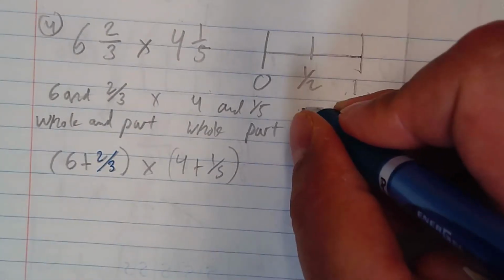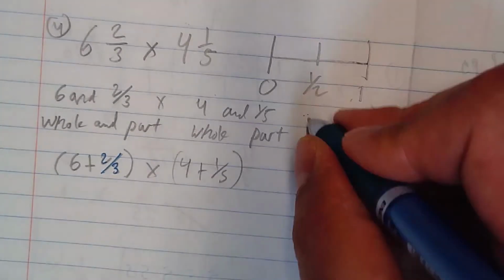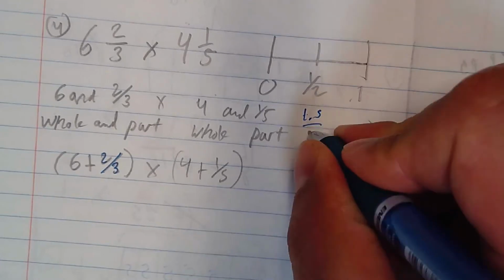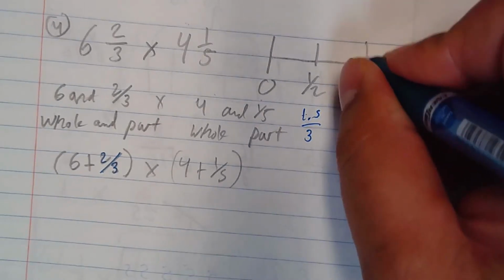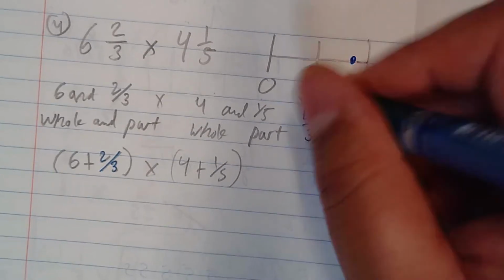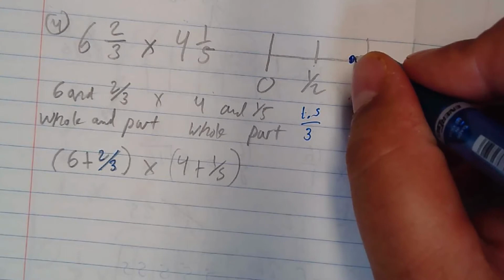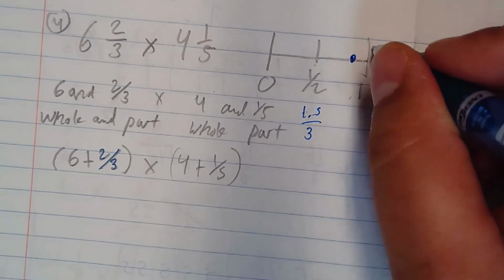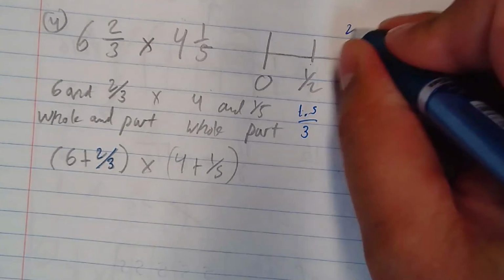Half of 3. Again, look at the denominator. What's half of that? Half of the denominator is 1.5. So 2/3 would be somewhere here. Now, here's the thing about this fraction. It's actually in the middle of half and 1. But since I'm going to estimate, I'm going to estimate up. Sometimes it's better to have too much than not enough. So here's my 2/3.